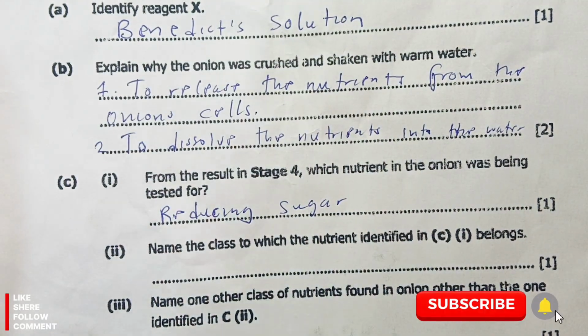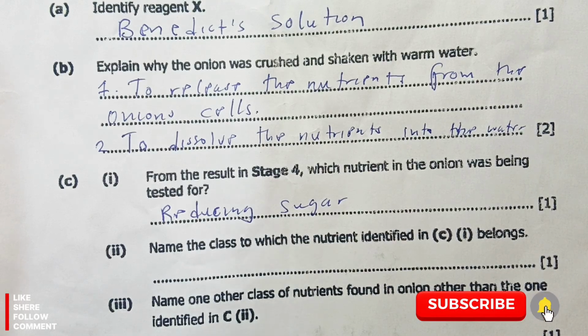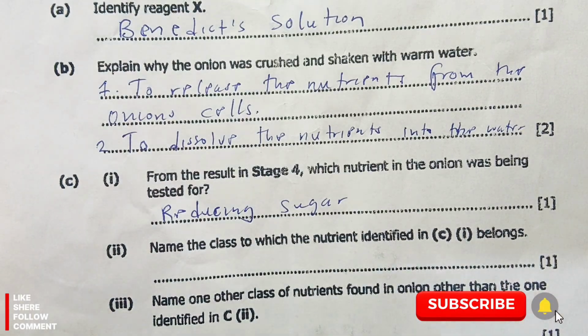What you need to understand is that a red precipitate in Benedict's test shows that reducing sugars are present. If it had gone purple, it would be Biuret solution, which is protein. If it was blue-black, that means it was starch.